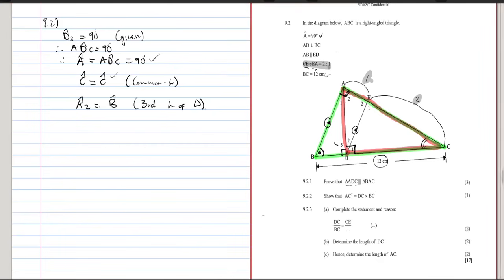This angle equals that angle. So when proving similarity, you need to show that all three angles on each triangle are equal. So angle A2 is equal to angle B. Okay? Therefore, we're going to say triangle ADC is similar to triangle BAC, like this.